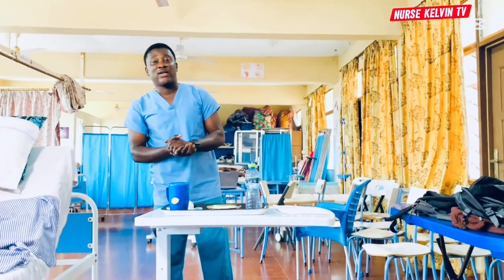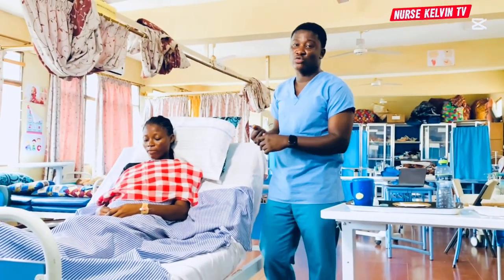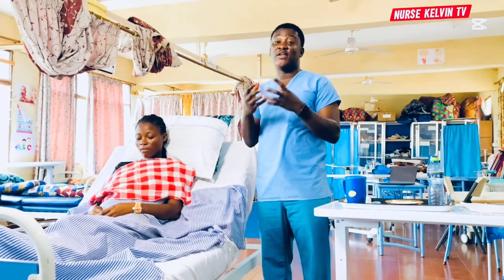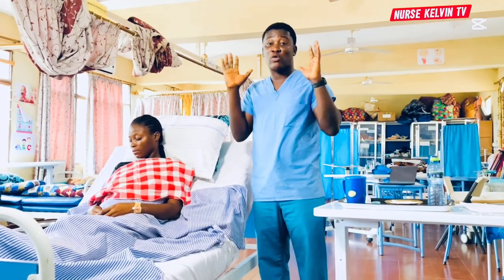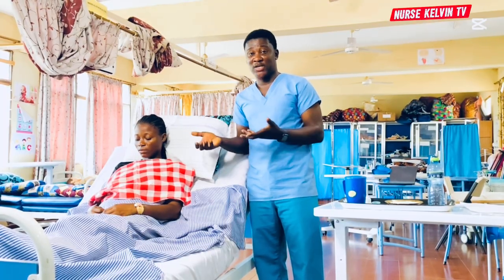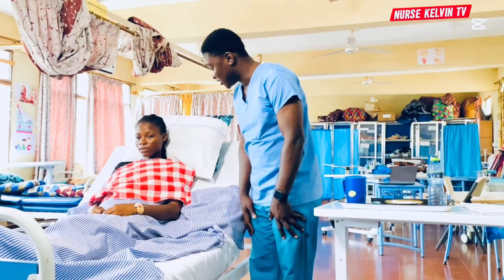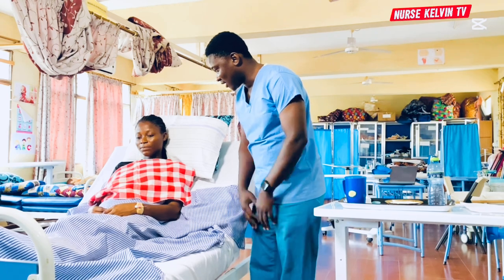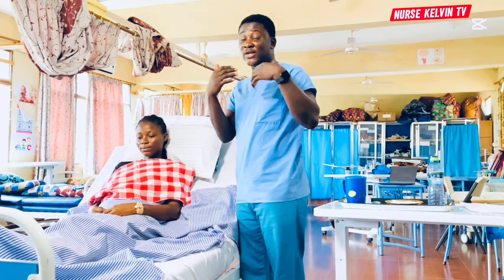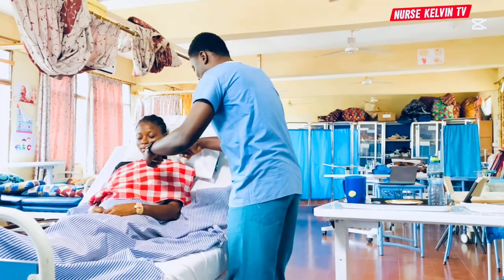So guys, after you are done, you need to also monitor your patient for a while and check. Maybe we have some patients who might react, so you need to engage the patient a little to see if they are normal and answering normally. So you need to have a little conversation with the patient. Through this conversation, you will be able to know.